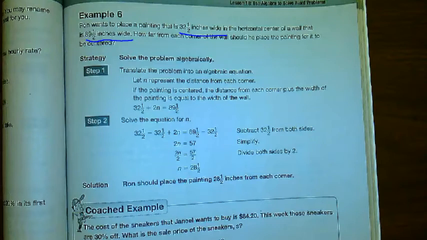So the first thing I'm going to do is change these to decimals. So 32.5 and 89.5. So I know the whole thing is going to be equal to 89.5. Okay. The next thing I'm going to do is I want there to be an equal amount on each side.